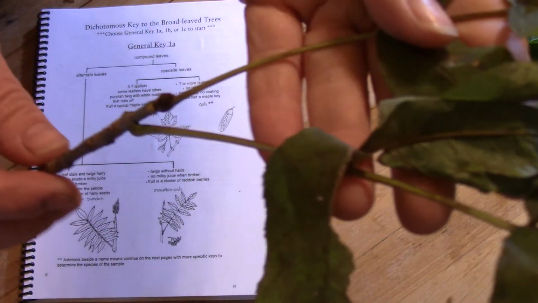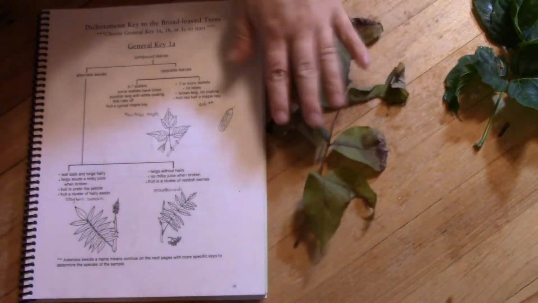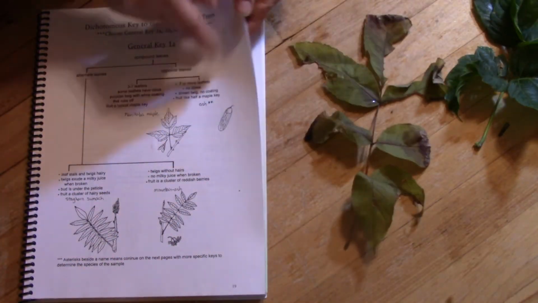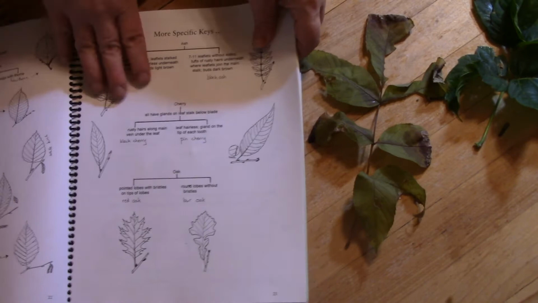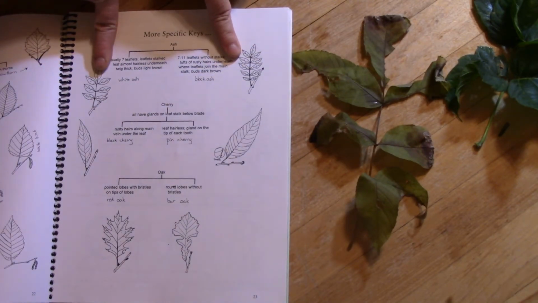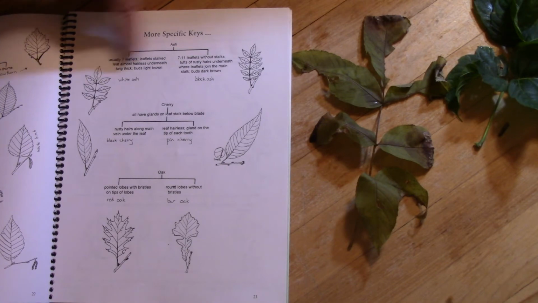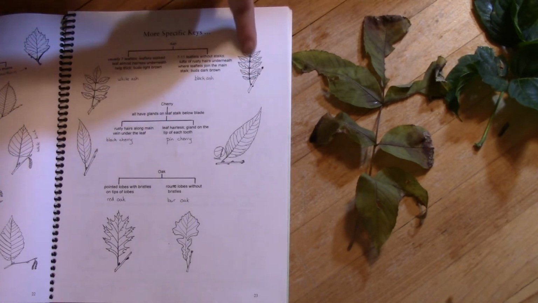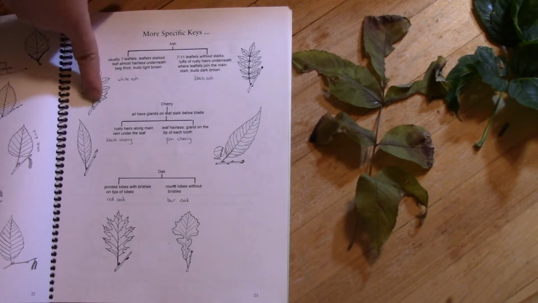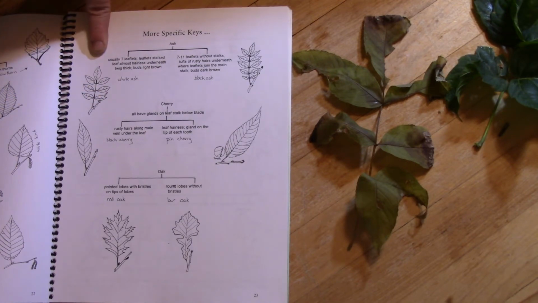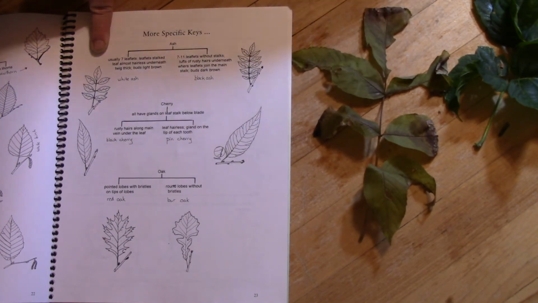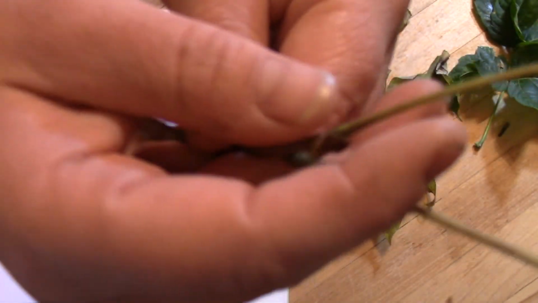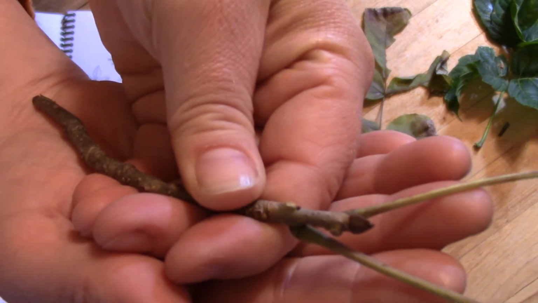Our other twig is an ash because it doesn't have lobes on its leaflets. Ash has 2 asterisks there, which means you need to flip to this page and it tells you about black ash or white ash. Black ash has 2, 4, 6, 8, 10, a lot of leaflets. White ash only has 6 or 7. So if there's more than 7 leaflets, you usually have a black ash. This only has 7, so it's probably a white. The terminal bud here is much darker on a black ash than a white ash.